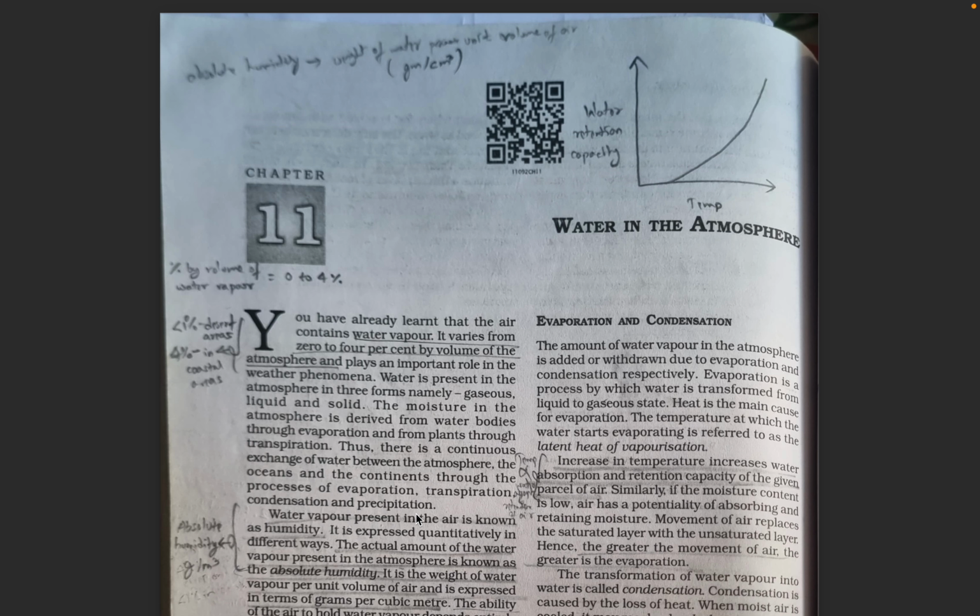Today we are going to start a new chapter of physical geography, that is chapter 11, water in the atmosphere. So, let's start the topic.